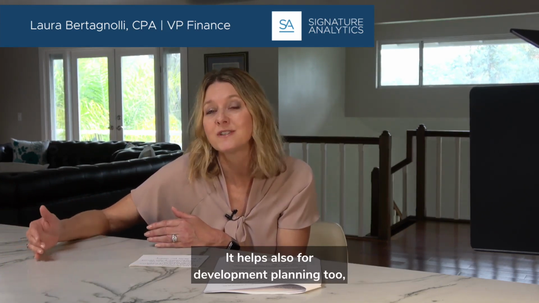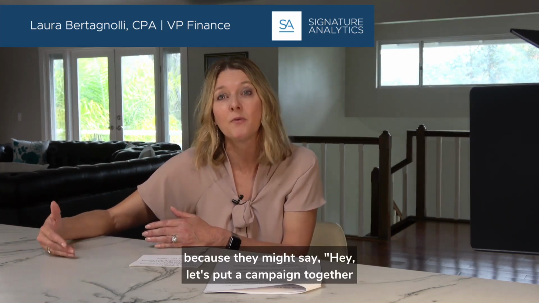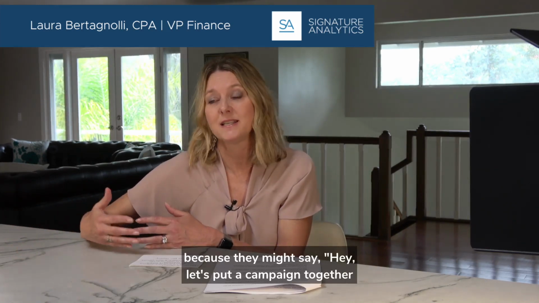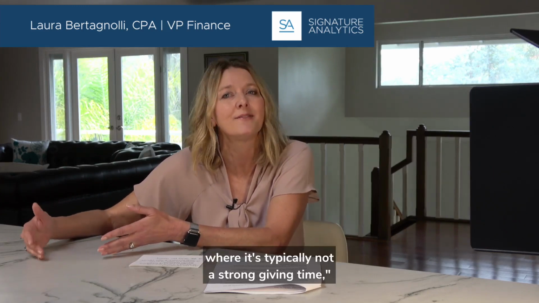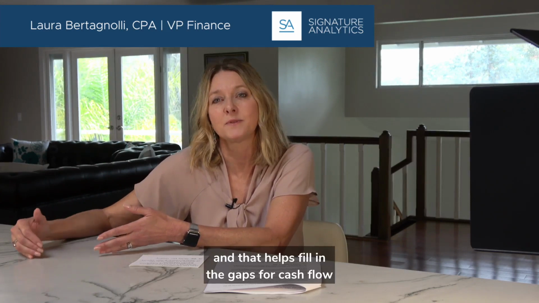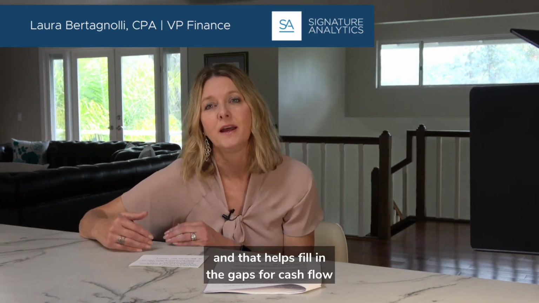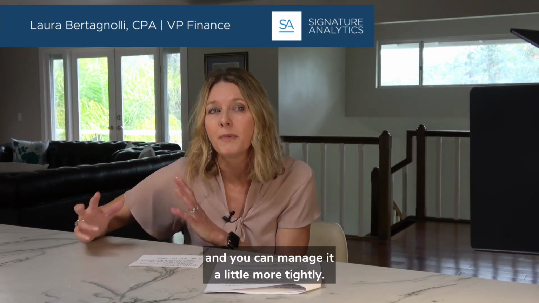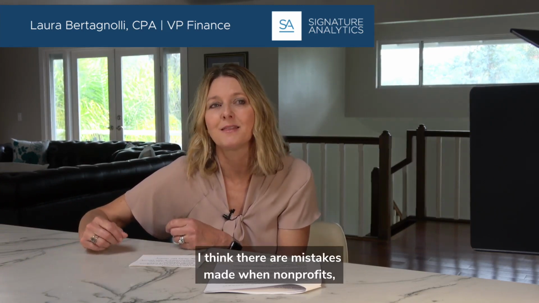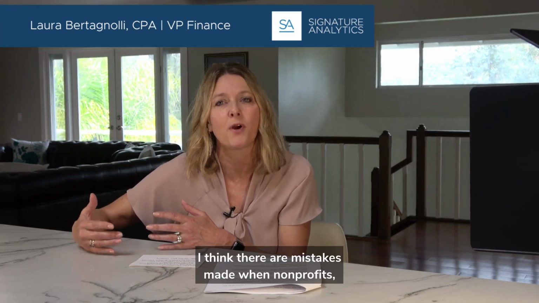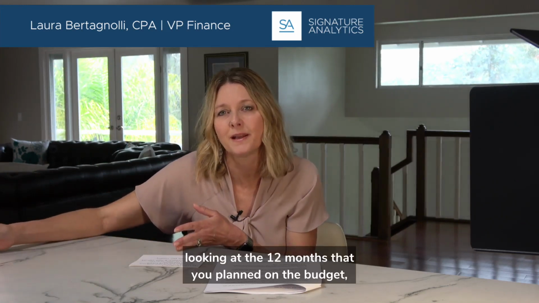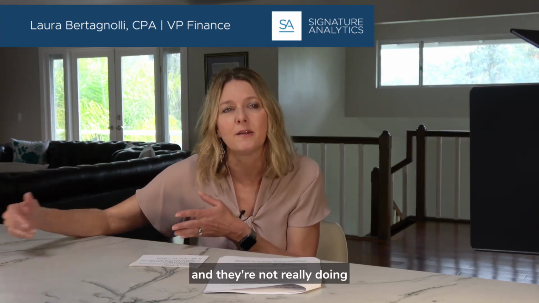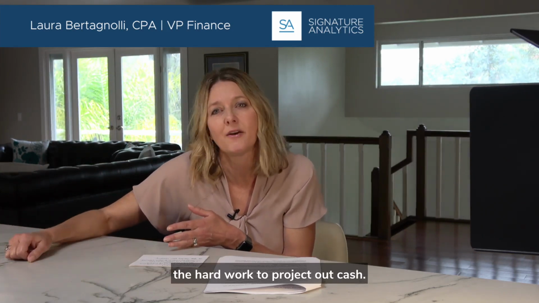It helps also for development planning, because they might say, hey, let's put a campaign together during this time of year where it's typically not a strong giving time, and that helps fill in the gaps for cash flow during those 12 months, and you can manage it a little more tightly. I think there are mistakes made when nonprofits are only looking at the statement of activities, looking at the 12 months that you planned in the budget, and they're not really doing the hard work to project out cash.